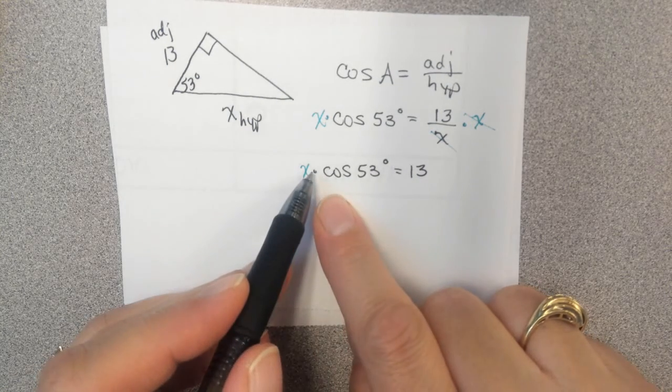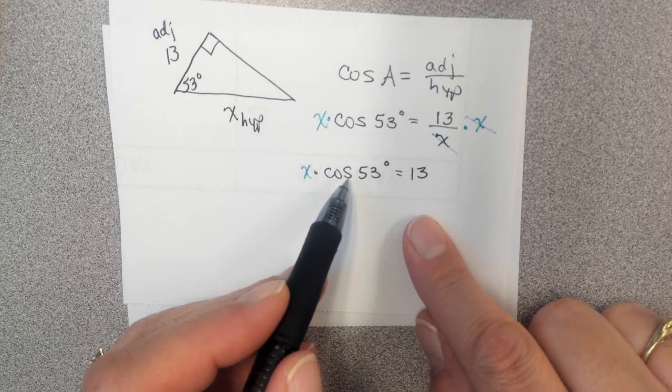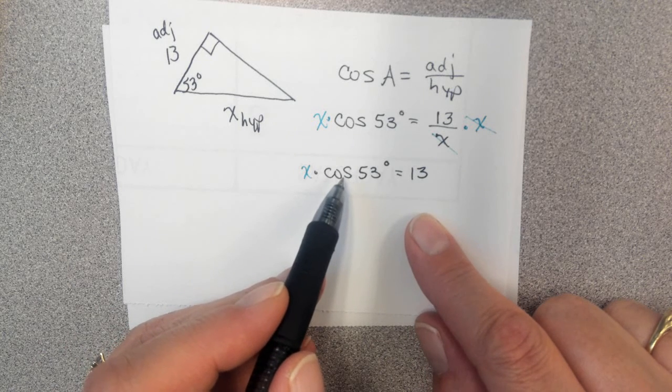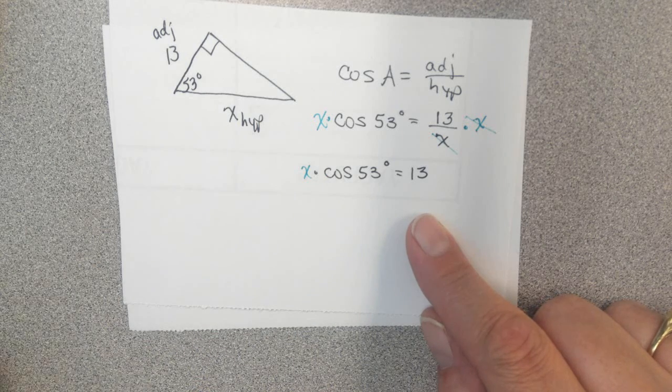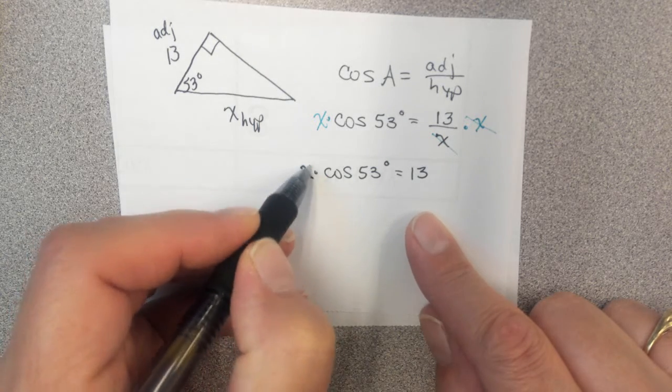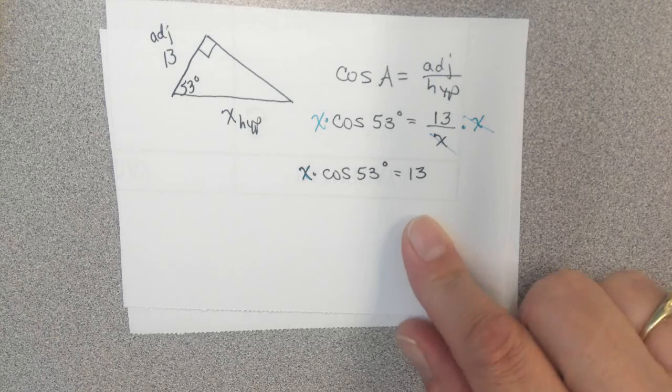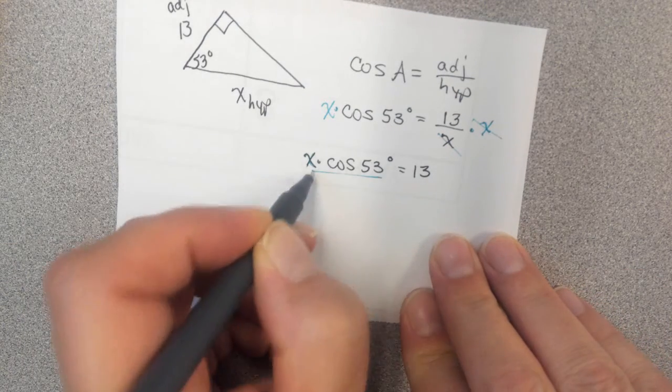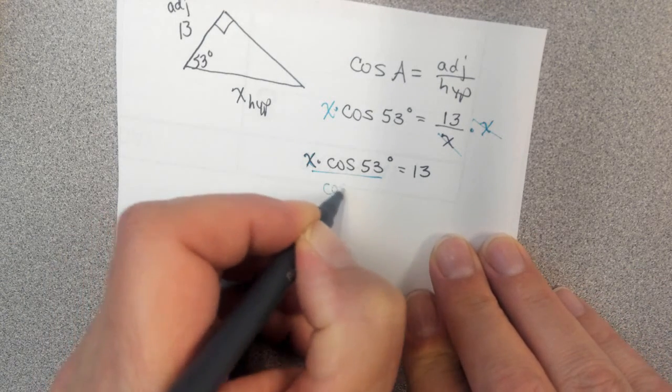There's a multiplication symbol here. x times cosine. How do you undo multiplication? You divide. So the trick to getting rid of the cosine 53 degrees is to undo the multiplication, and that's to divide by it. So we're going to divide the left side by cosine 53 degrees.